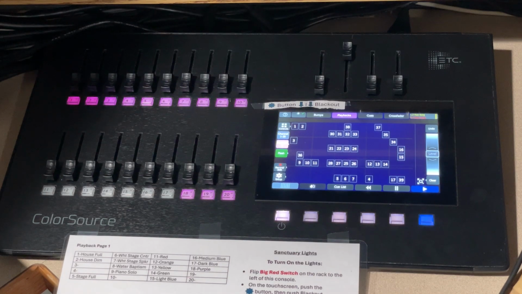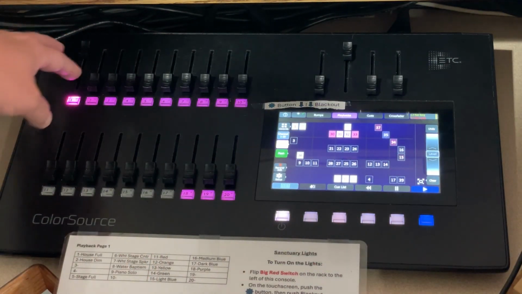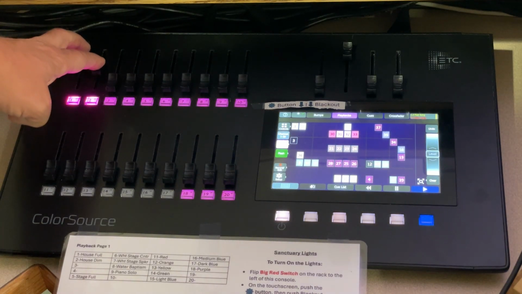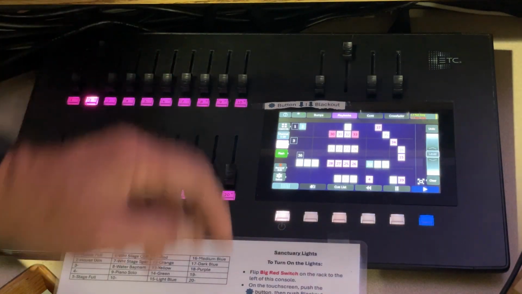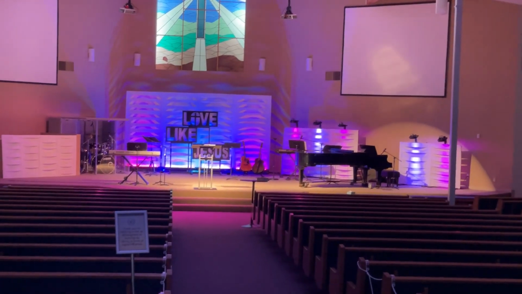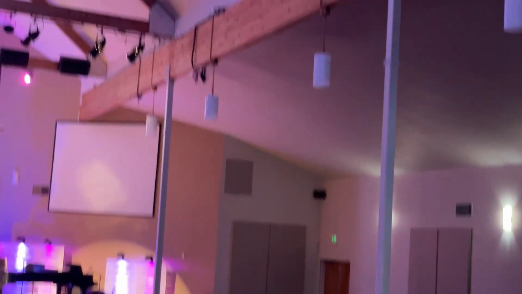So basically, for pre-service, we want to have this one up. And then when we get to worship, we're going to bring up the fast worship set. What that does, if we can see out here again, turns the lights up on stage. But then also it turns off some of the house lights.